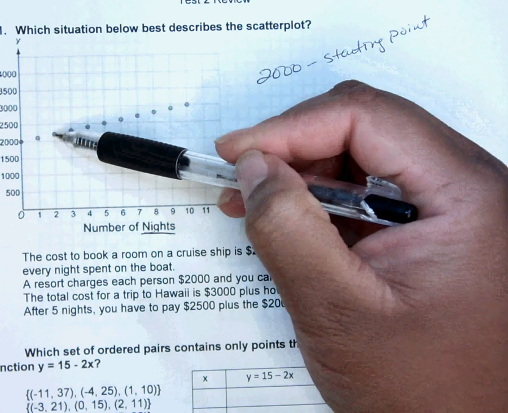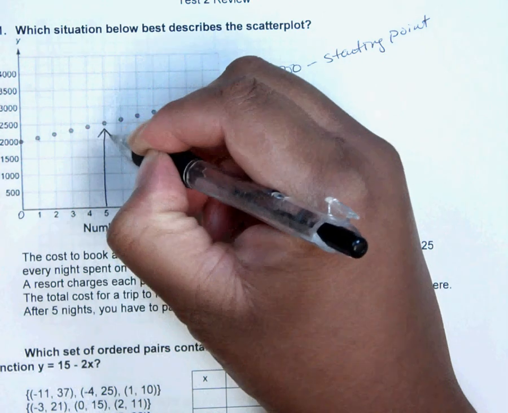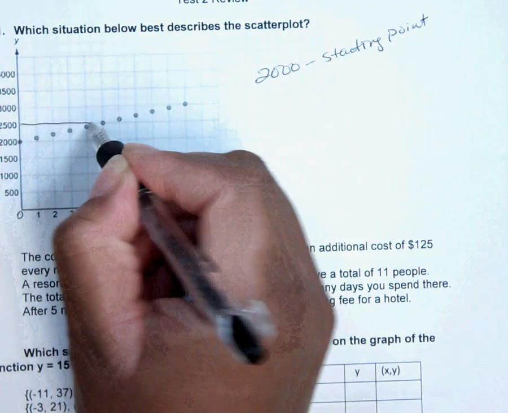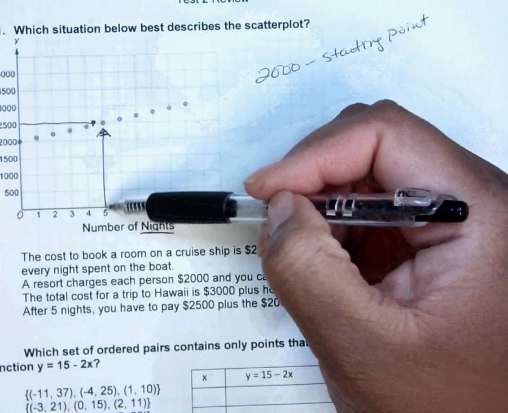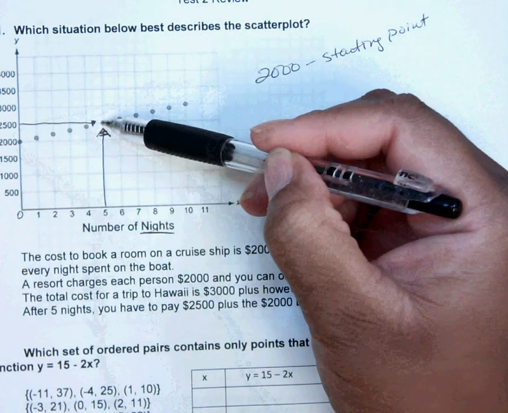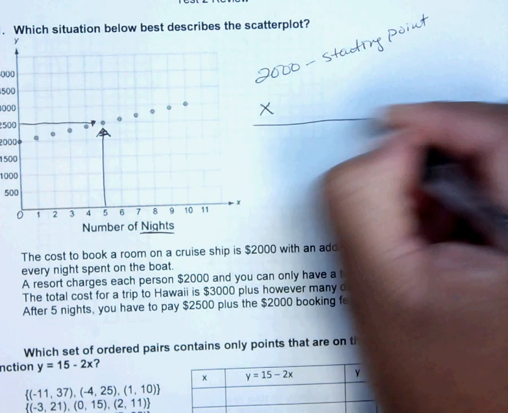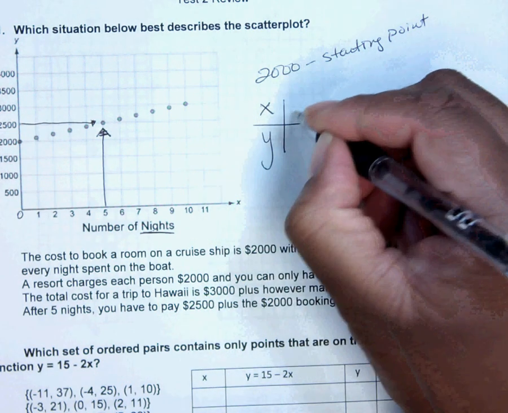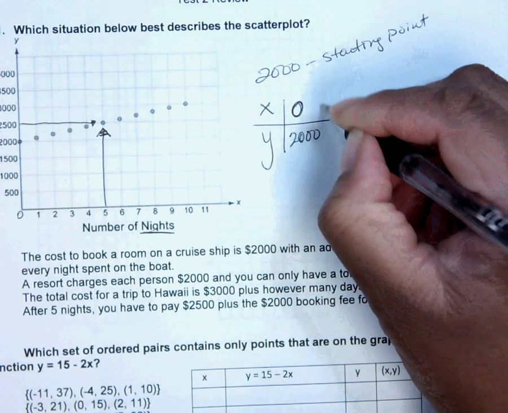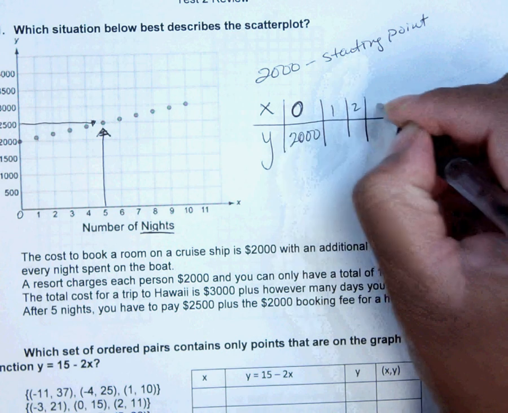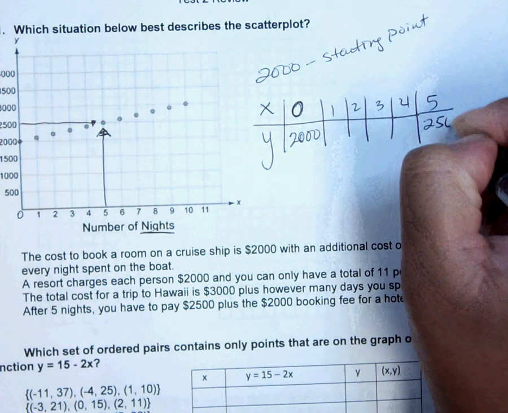Now, I'm not really sure by how much, but I realize here at night 5, it's at 2,500. So let's do X and then Y, and I know at 0 it's at 2,000, and then at night 5, 1, 2, 3, 4, 5, it's at 2,500.